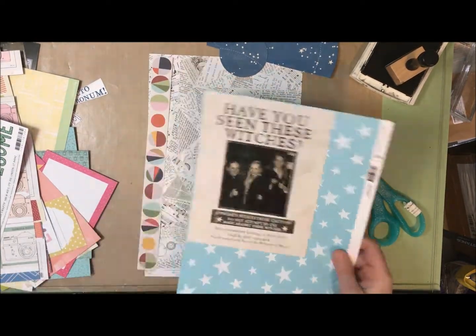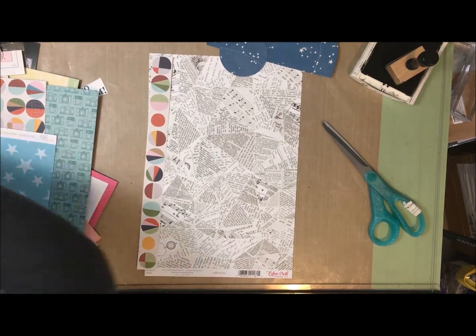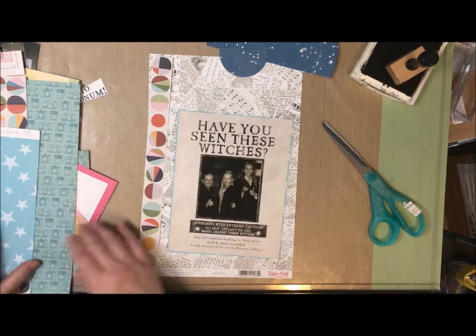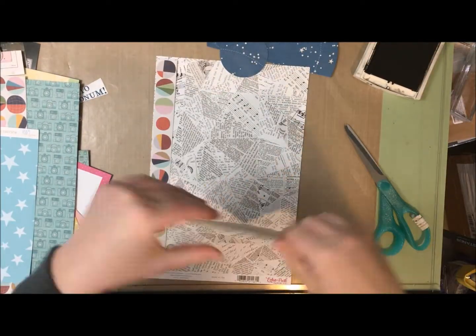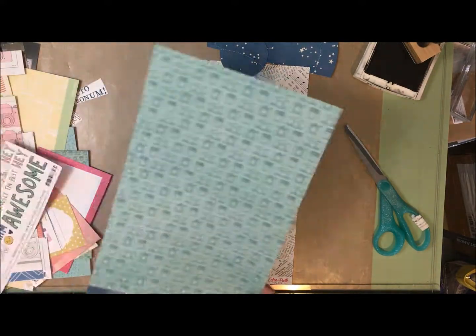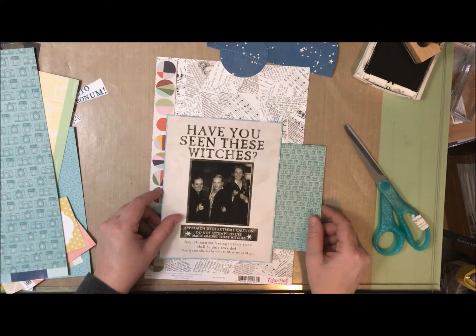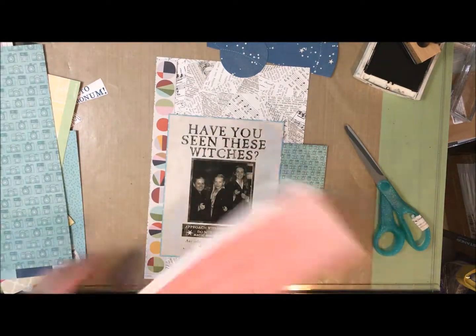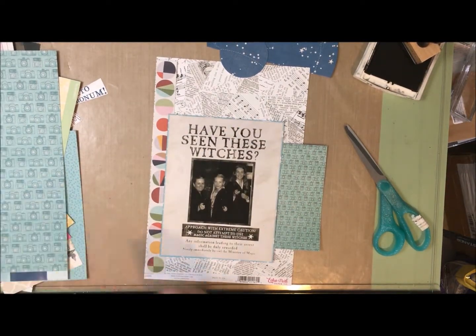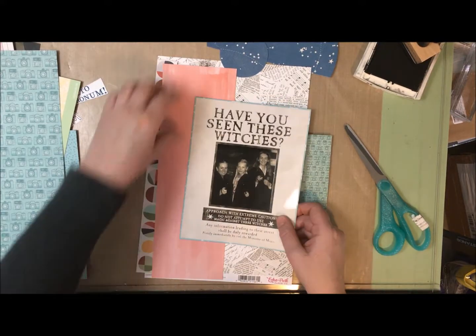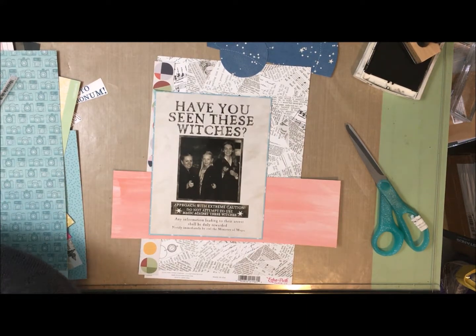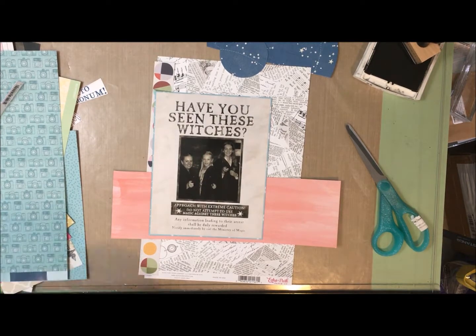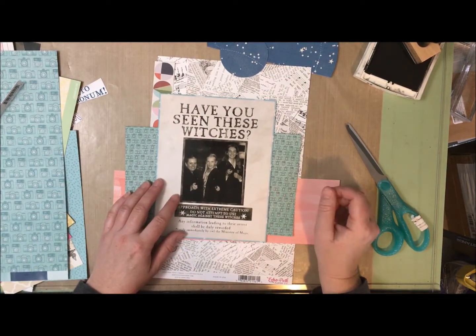So I decided to back it with that light blue star pattern. You can't really tell that it's stars. I just wanted a frame around the photo, nothing super big though. And I really wanted to pull in that newsprint pattern paper because I thought it worked with the photos. But in the end, I just couldn't find a way to make it work. Well, no, that's not true. In the end, the papers that I gravitated towards led me down a different direction. So that's the truth of it.